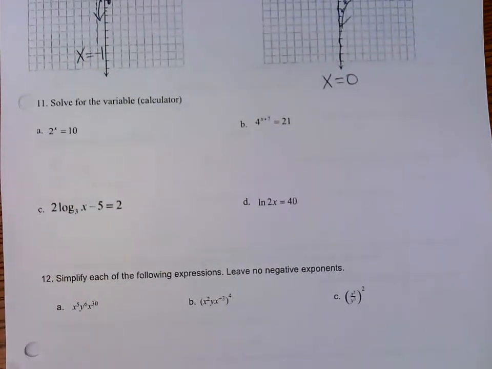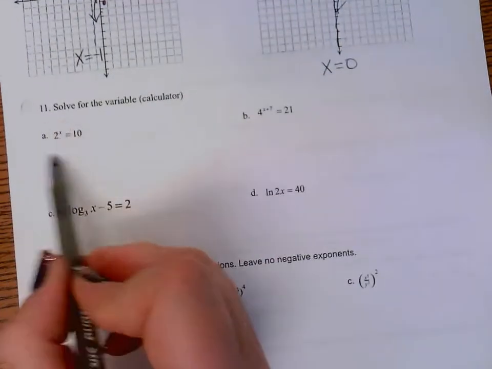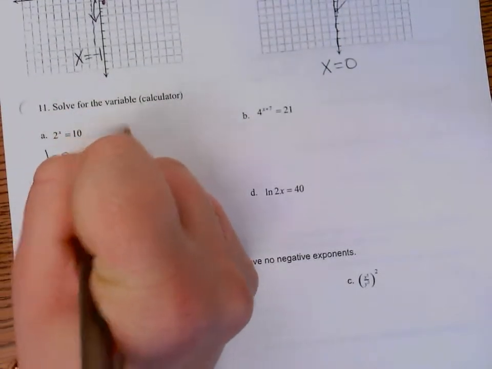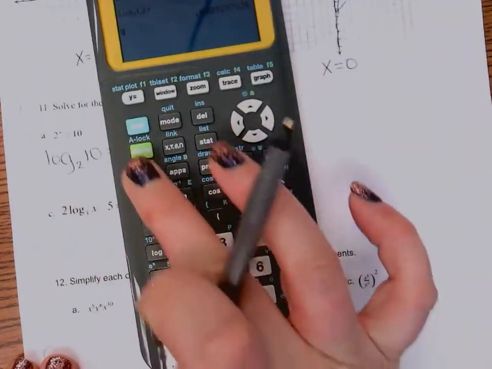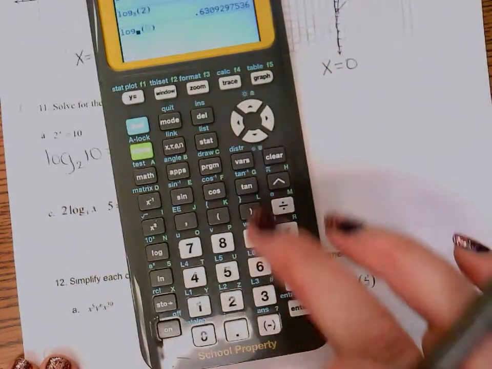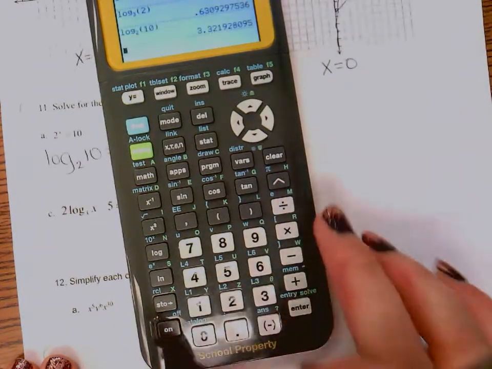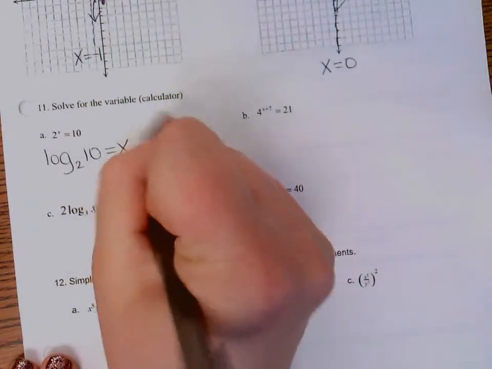Solving on a calculator. If you're in exponential form, you want to change to log form. My exponent is by itself. Log base 2 of 10 equals x. Math. Log base 2 of 10 is 3.32.